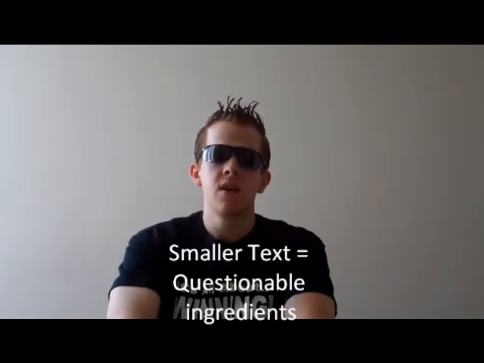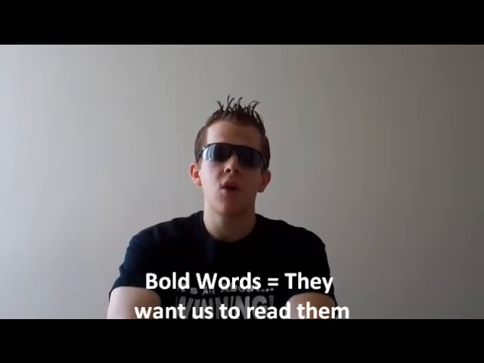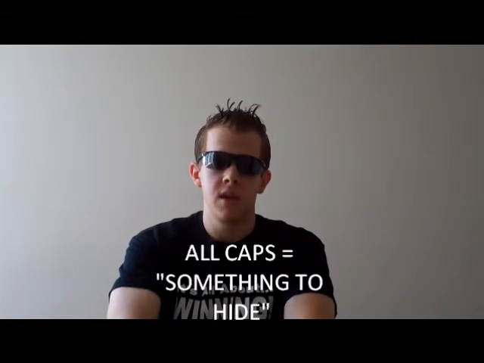Number two, try to determine how hard the label is to read. And what I mean by that is look at the text size, look to see if there are any bold words, and also look to see if the text is in all capitals. Usually what I mean by this is if there are no bold words, nothing stands out. If everything is in all caps, nothing stands out. And finally, if it's very small text, nothing will stand out and it will be hard to read.